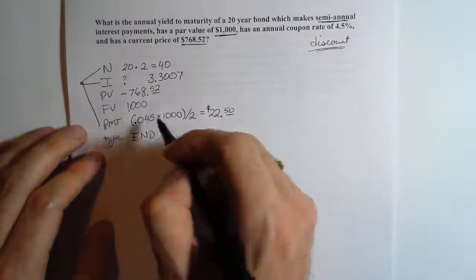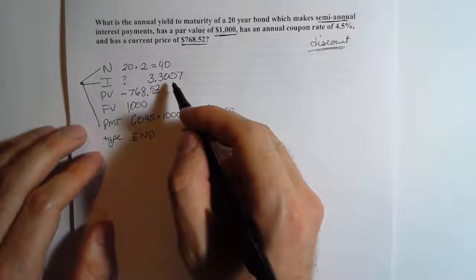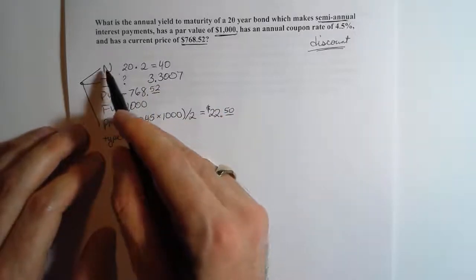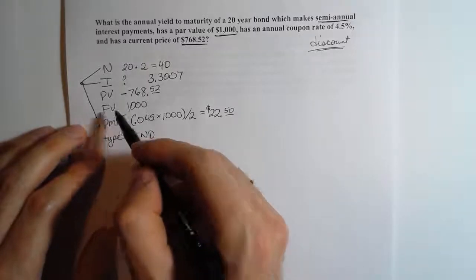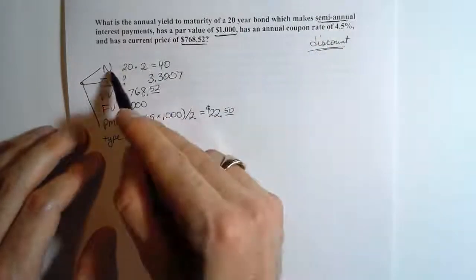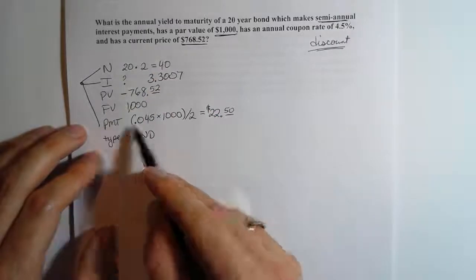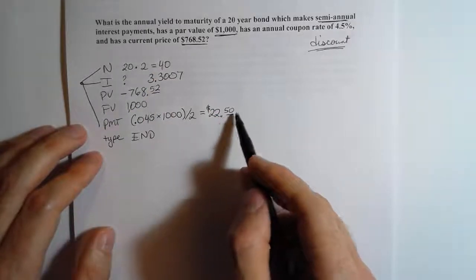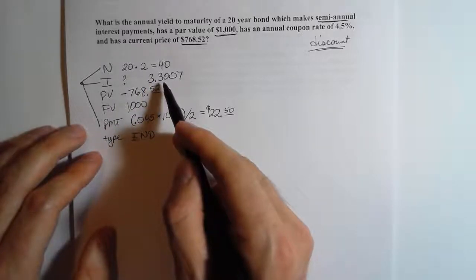So 3.3007 is our rate. Does that mean we're done? The answer is no, we're not done yet. Let's talk about why. Recall that N, I, and payment have to connect to the same period of time, which in this case is semi-annual because we're dealing with semi-annual payments. This is the number of semi-annual periods, which is 40. This is the payment per semi-annual period, which is $22.50, which means that this is the interest rate per semi-annual period.